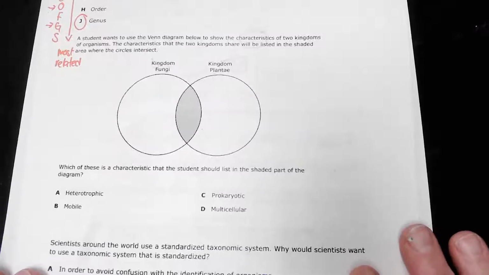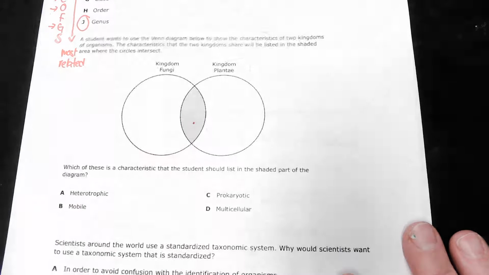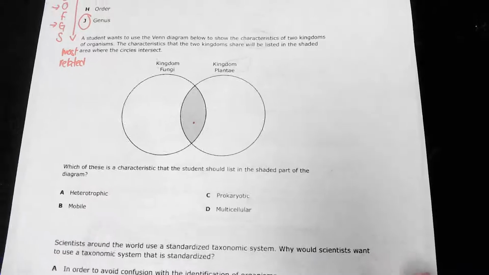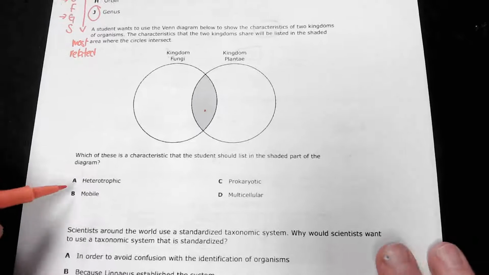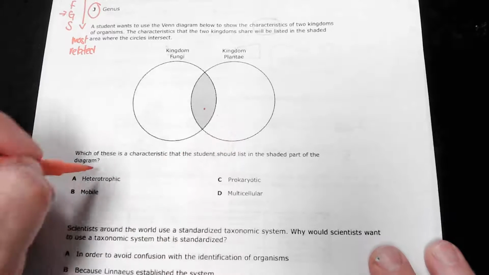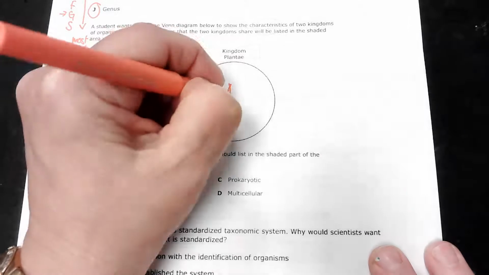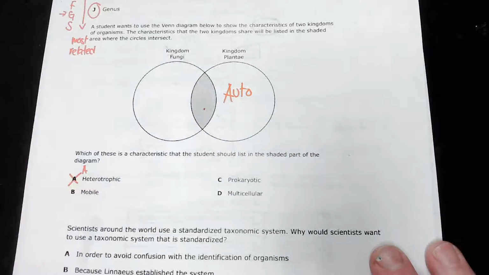Looking here, a student wants to use a Venn diagram below to show the characteristics of two kingdoms of organisms. The characteristics that the two kingdoms share will be listed in the shaded area in the middle. Which of these characteristics? Okay. Are they both heterotrophic? Do plants eat? No, they don't. They are autotrophic. In fact, let's just go ahead and write auto there. So that one cannot be right.